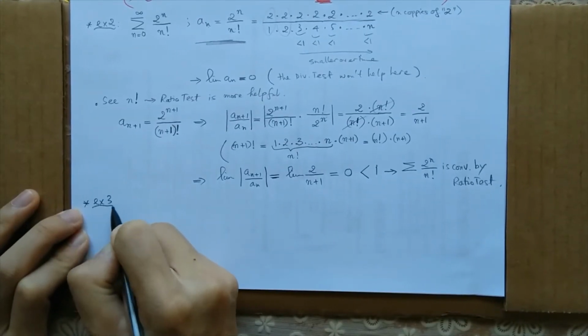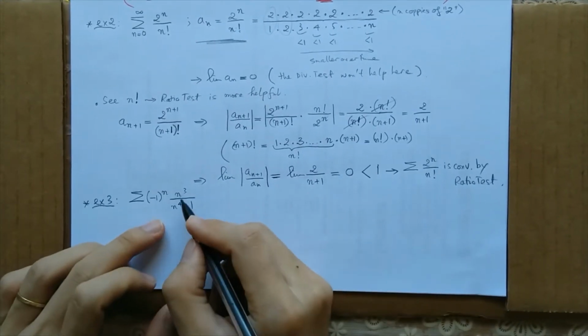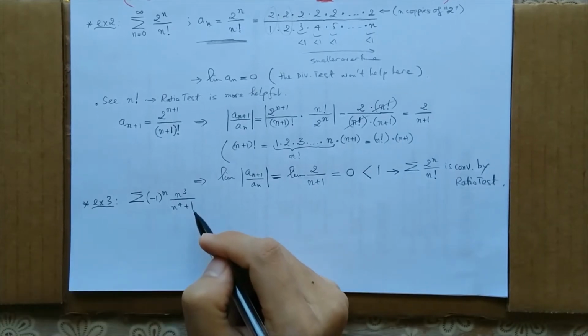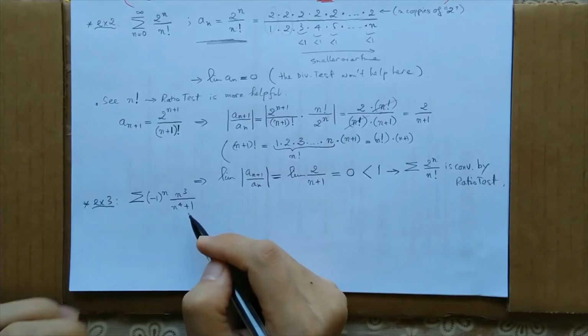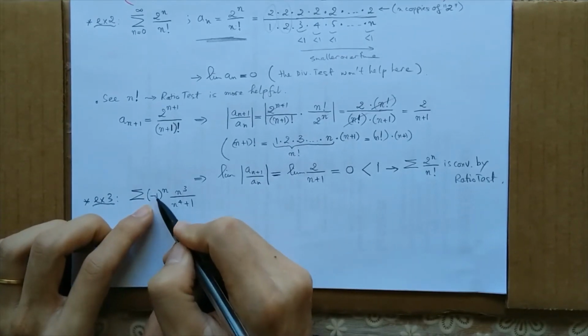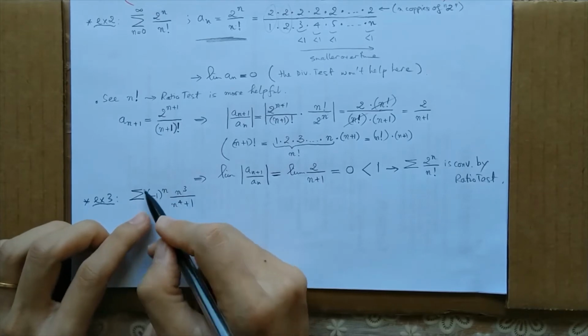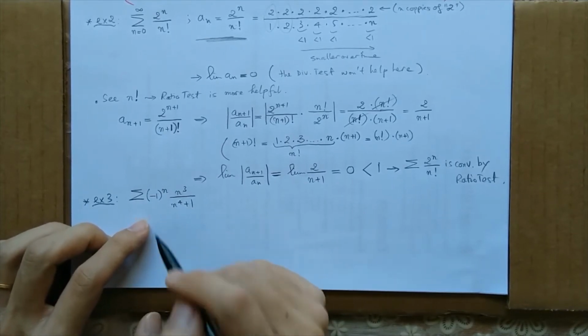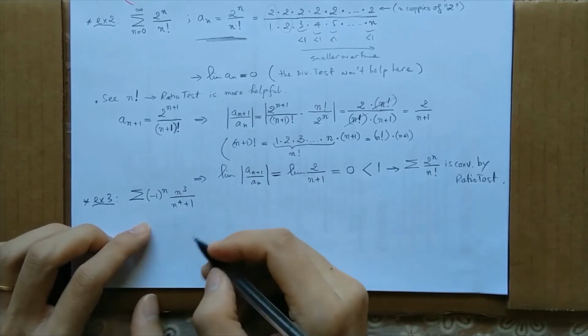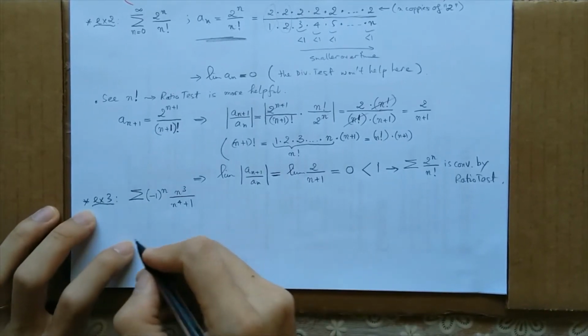Example number 3. If you take the limit of the general term, you are going to get 0, right? So you cannot confirm anything, and you have to think about the other tests. Here you see the negative 1 to the n, and you know that this is going to generate the plus or the minus and make the series alternatingly change sign. So we think about the alternating series test.